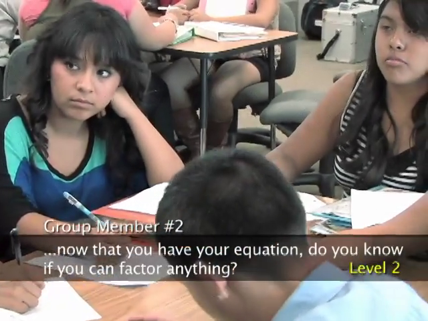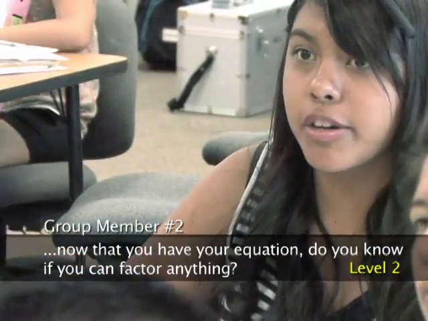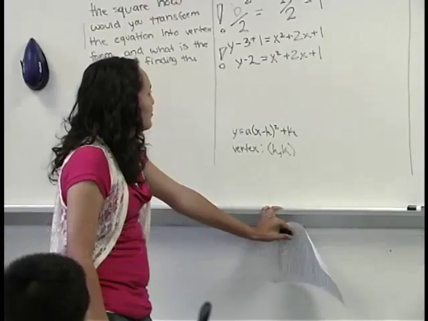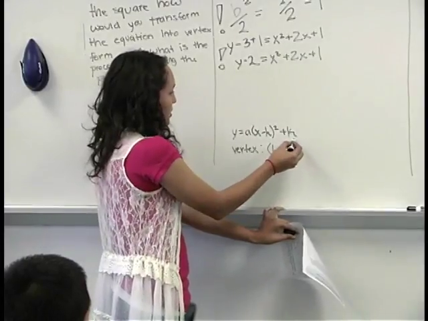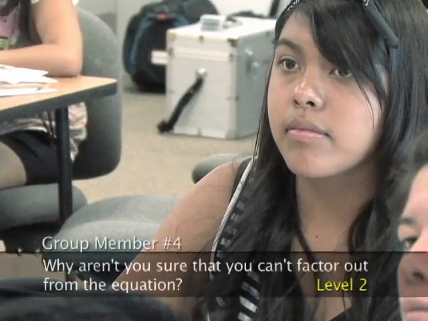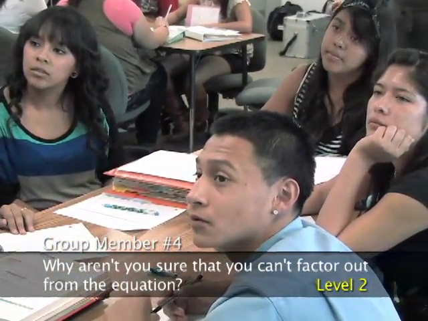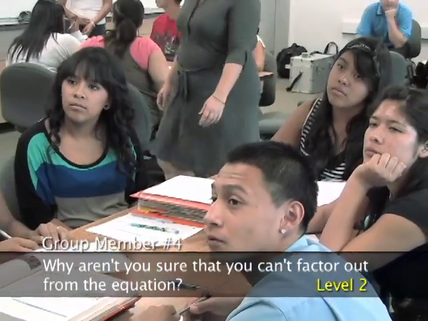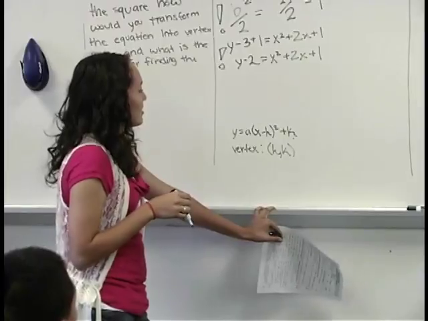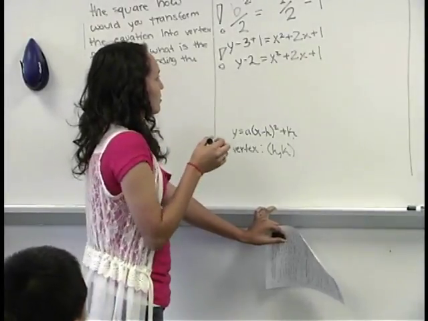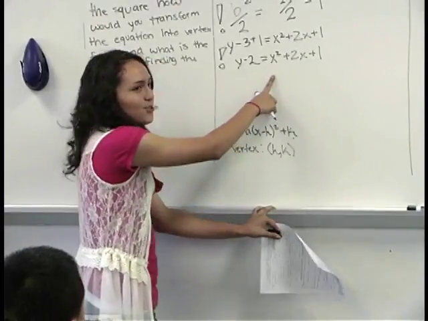And so now that you have your equation, do you know if you can factor anything? Well, I'm not sure, but it's almost looking like this. Why aren't you sure that you can factor out from the equation? Because this is the form of it. Wait, that's how you know this is practically this. I just need to move the 2 over, right?